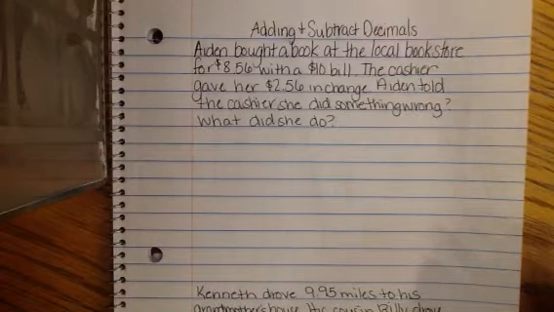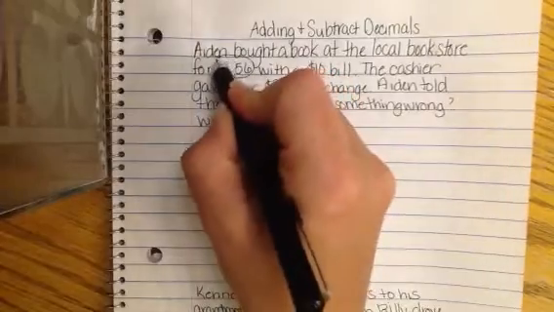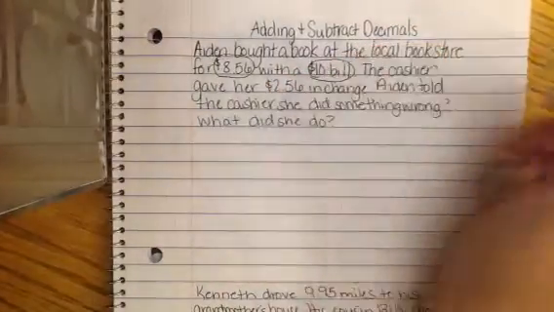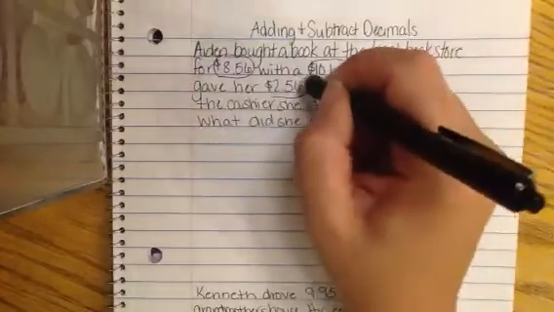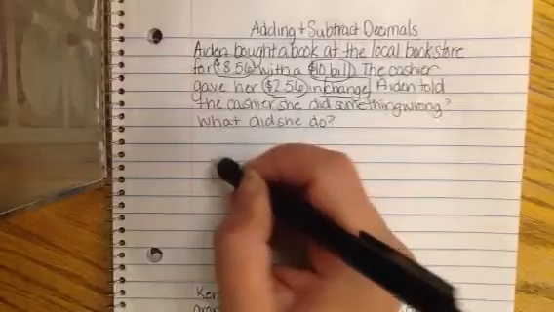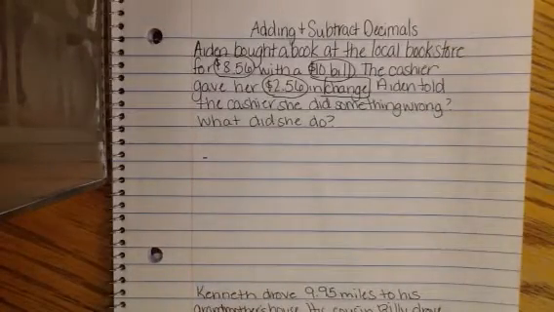You do not need to copy this word problem down. Let's just pull the information out of it and work together. So Aiden bought a book at the local bookstore for $8.56 with a $10 bill. The cashier gave her $2.56 in change. Change tells me I'm setting up a subtraction problem. Aiden told the cashier she did something wrong. So what did she do?